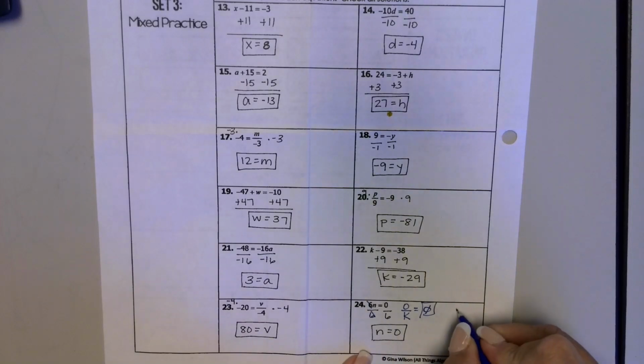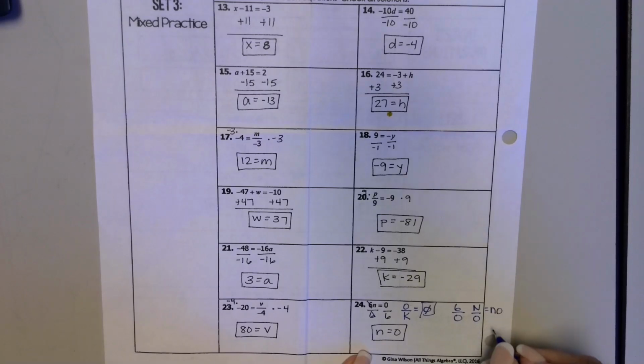Now, if I would have done it this way, 6 over 0, this is a number over 0. And so we're going to say a number over 0 is no. You can't do this, and what you get is an undefined answer. So if you put 0 over 6 in your calculator, it's going to give you 0. If you put 6 over 0 in your calculator, it's going to tell you that it's an unreal answer. And so it's undefined, so we say we don't have an answer.